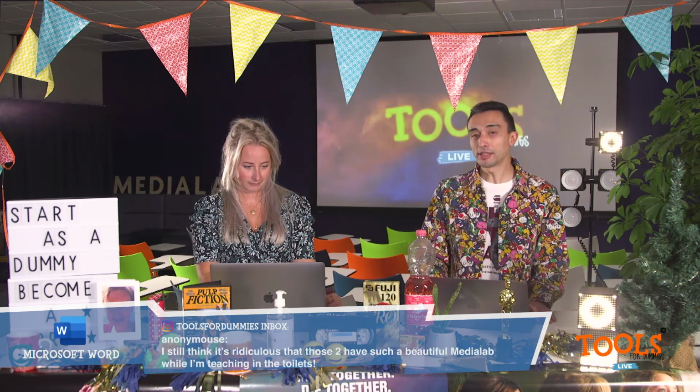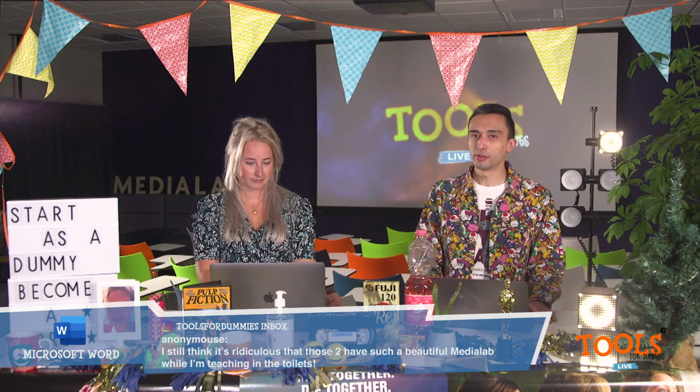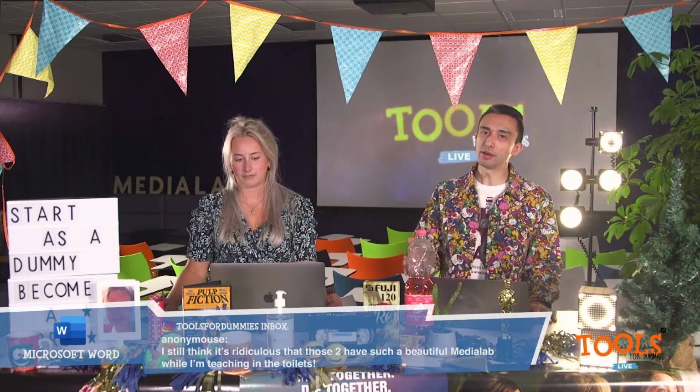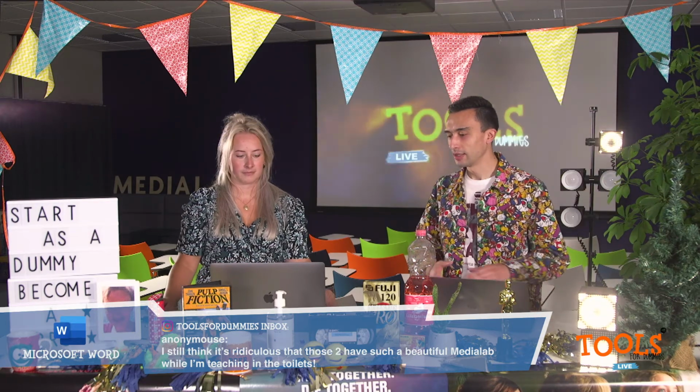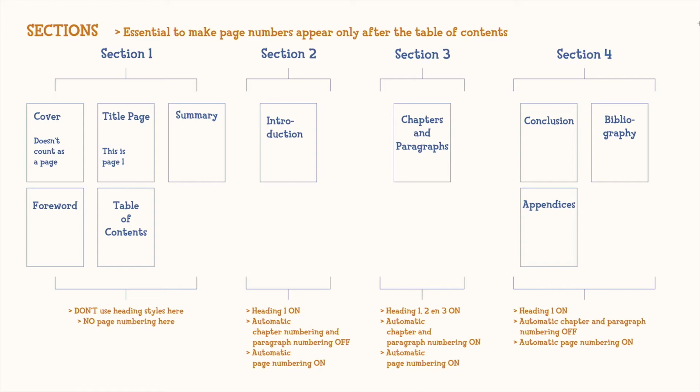A section is a part of your document in which you can apply a different layout to your document, and we need to use that. Take a look at this overview of our standard document, and then you can see that we have 4 sections that we're going to work with.